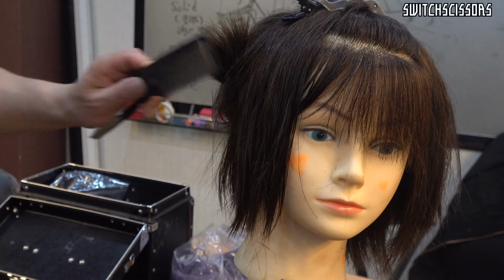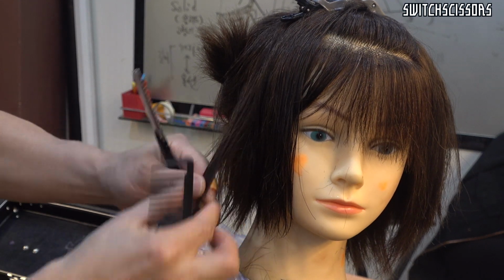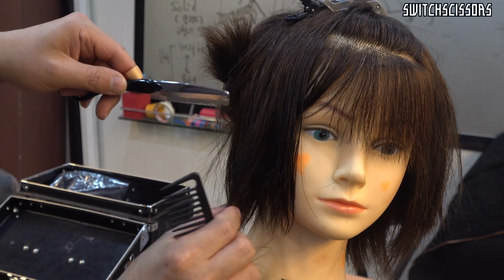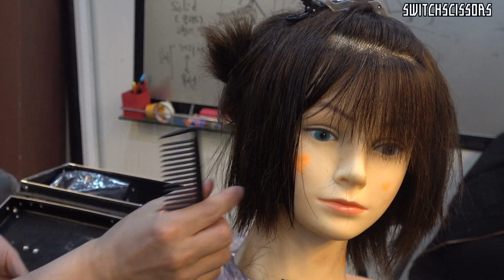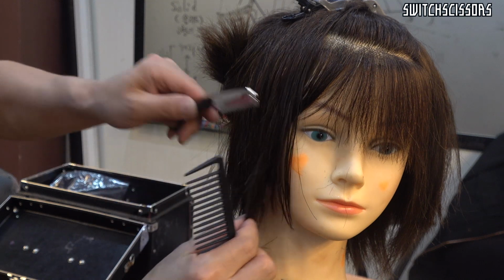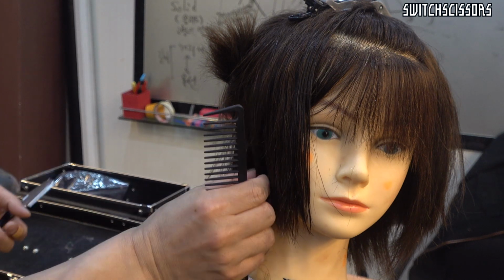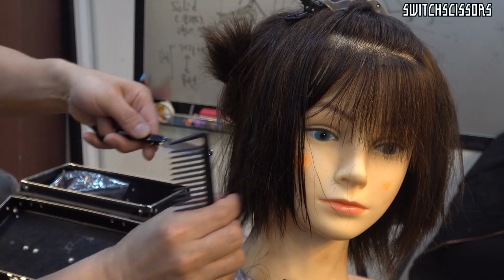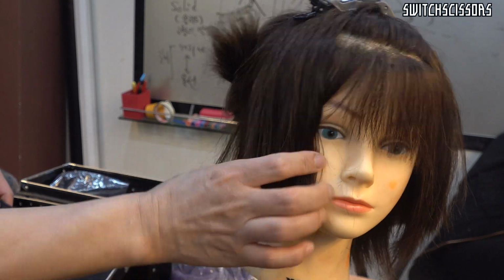Look at the Shaggy texture. We can also treat it with the slicing technique. Side slicing, to make more Shaggy texture. Now up slicing, and down slicing. By using the razor, we can see Shaggy texture on the hair ends.